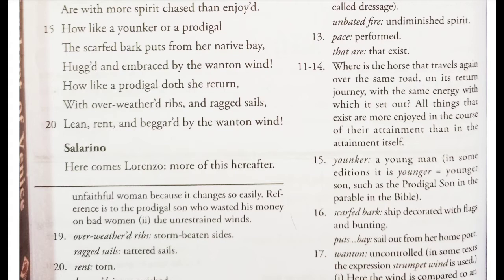And then he says, how like a yonker or a prodigal the scarfed bark puts from her native bay, hugged and embraced by the wanton wind. How like a prodigal doth she return, with over-weathered ribs and ragged sails, lean, rent and beggared by the wanton wind. He gives another example. This is the third example. Or rather you may consider this as the fourth instance, but example-wise, it is the third example.